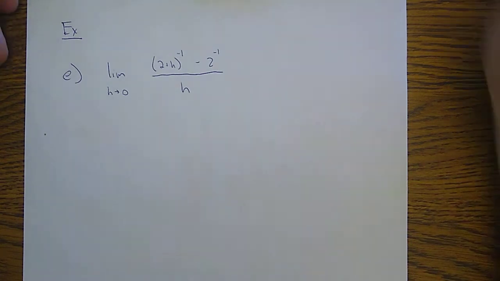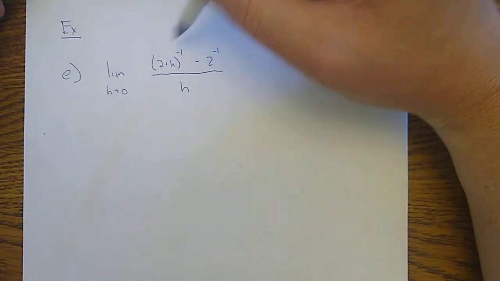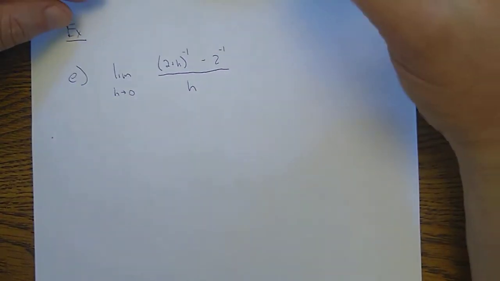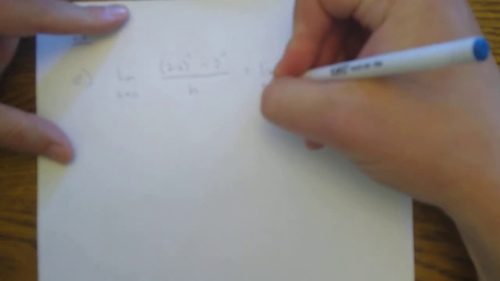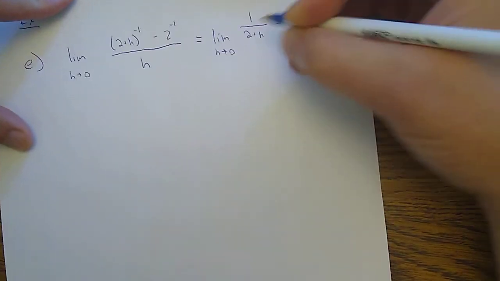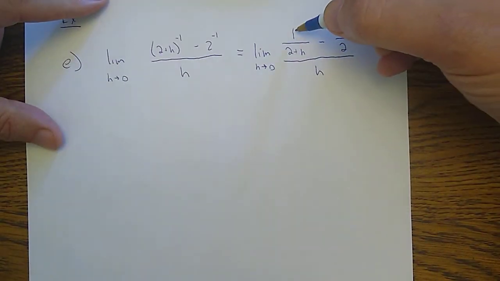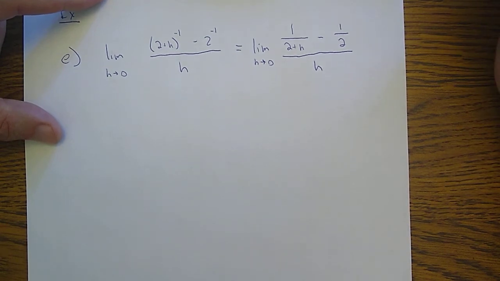Let me do one more like that. It's this one. I wrote it like this because this is very similar to one from the online homework. Of course, I would prefer not to write it like that. This -1 power, I can deal with that, but I would really prefer to write it this way. When I do something to the -1 power, that's like 1 over that. So this is how I would prefer to write it.